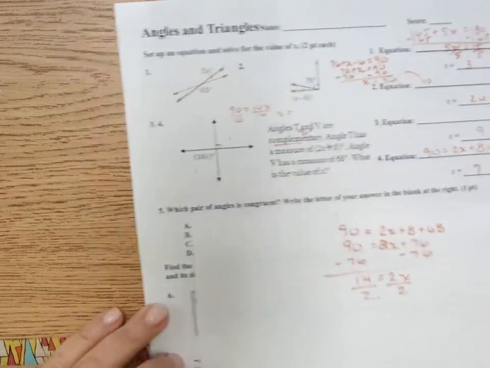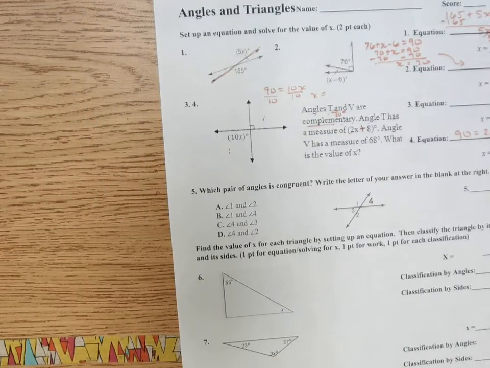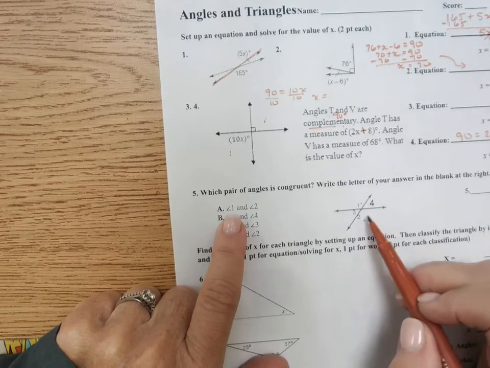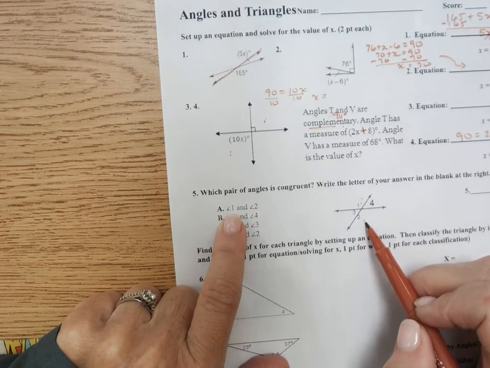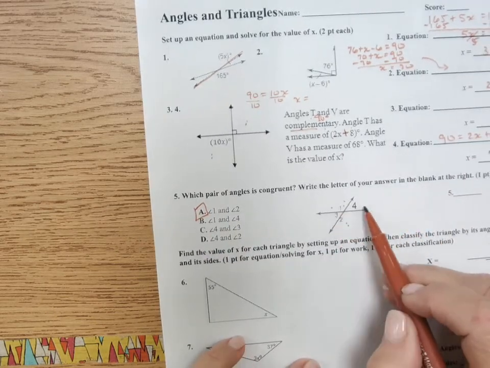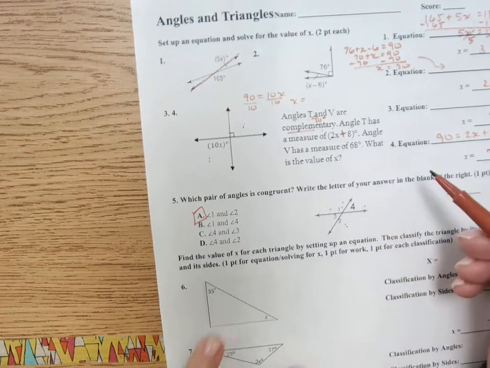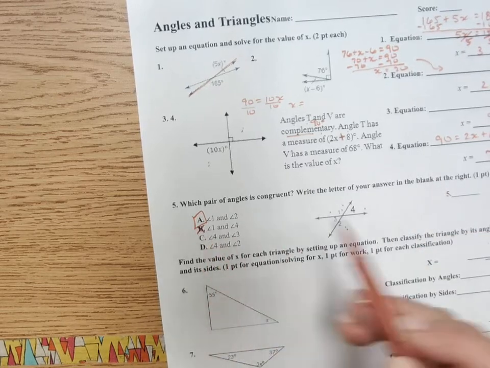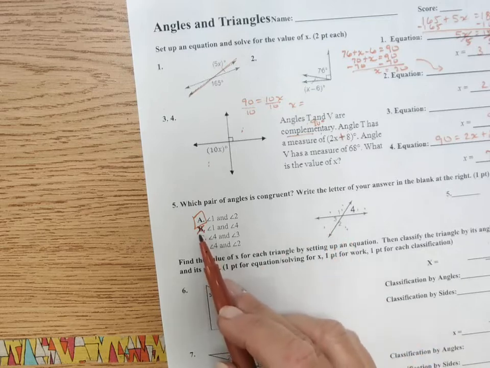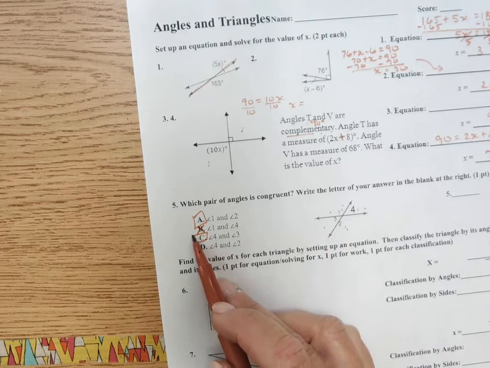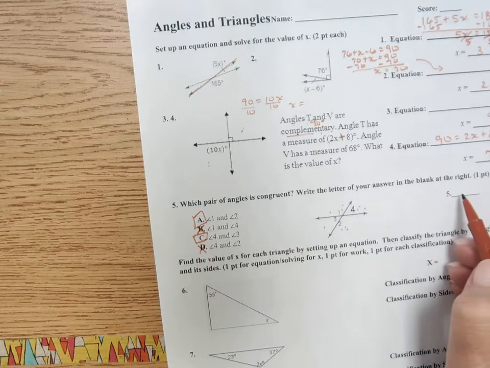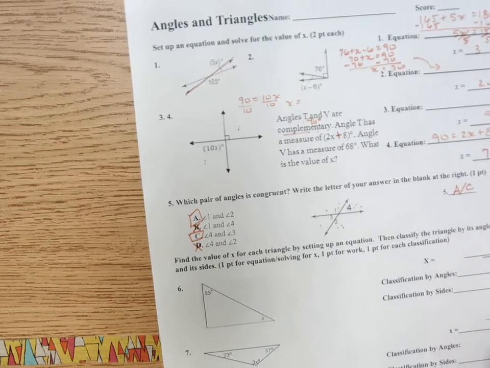Alright, next one. Which pair of angles is congruent? So angle 1 and angle 2 are across from each other, which means that they're vertical, which means that they are congruent. Angle 1 and angle 4 are supplementary, so not congruent in this case. Angle 4 and angle 3 are across from each other, which means that they're vertical, and angle 4 and 2 are supplementary, so no. So the correct answer for this would be A and C.